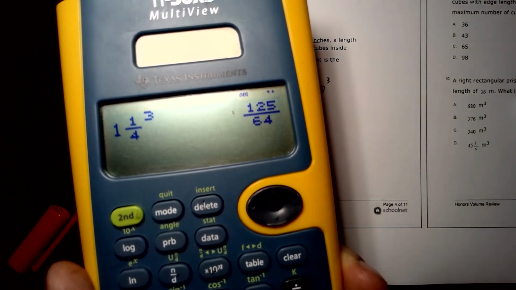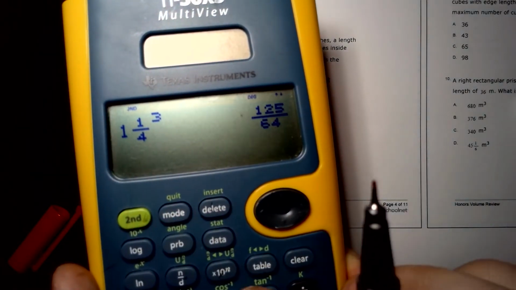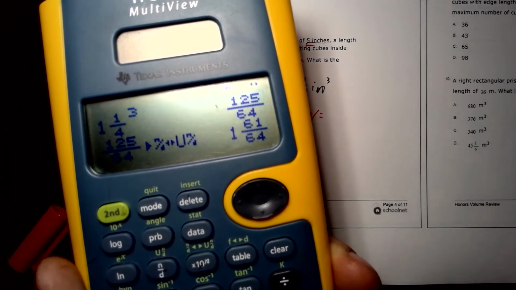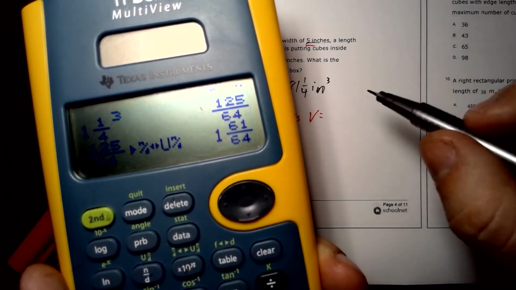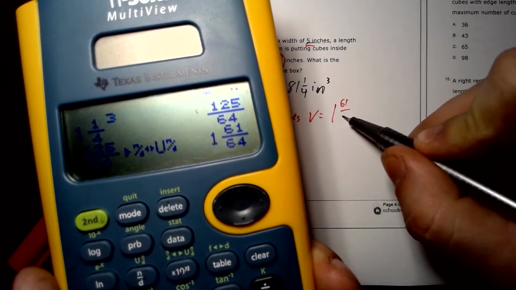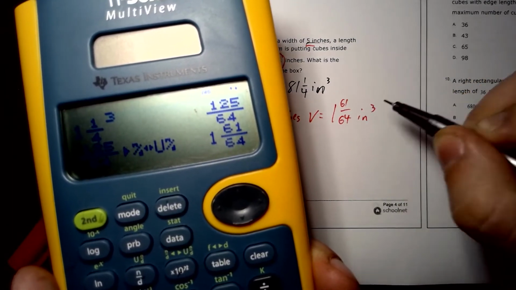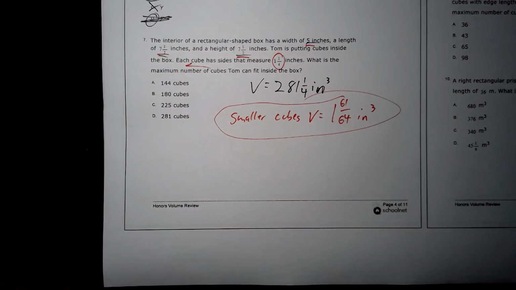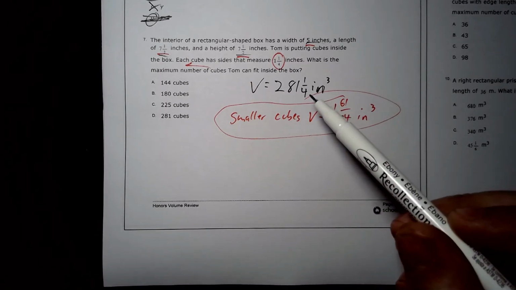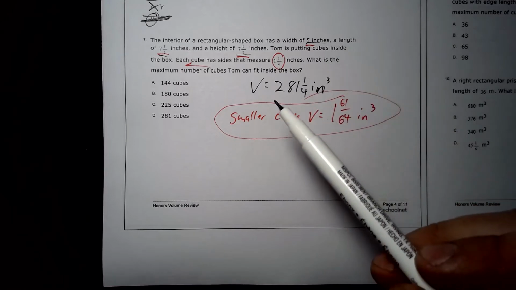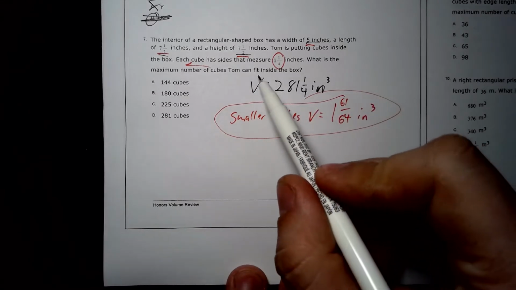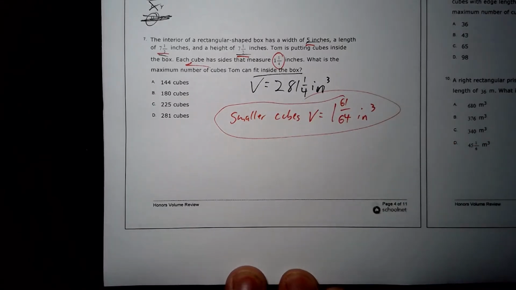And that tells me that each cube, we fix that a little bit and turn that into a mixed number, 1 61/64 inches cubed. So that's how much space is taken up by the smaller cube. Now, if you're trying to figure out how many small cubes will fit inside of a big cube, well, you can kind of tell just based on that phrasing, what is the maximum number of cubes that can fit inside of the box. That's going to be division.